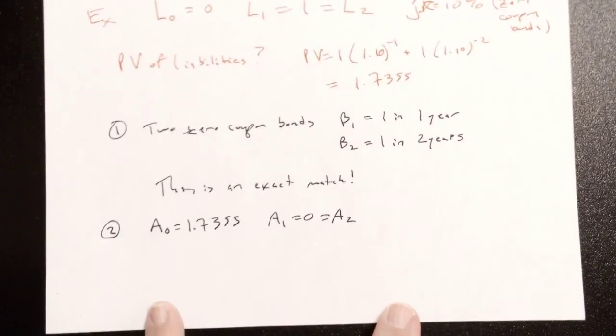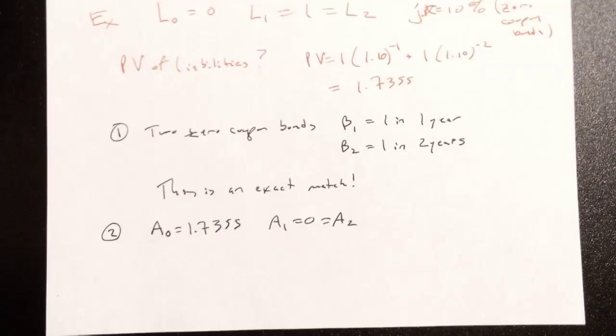What if instead I know that the money I have right now is 1.7355 and I have nothing else coming in? Am I covered? Why?